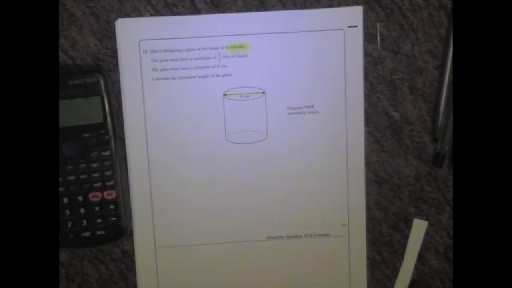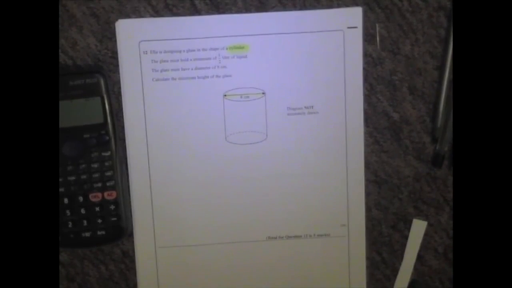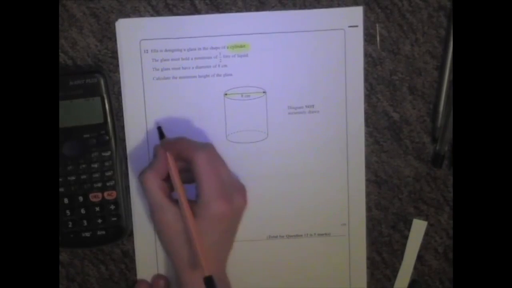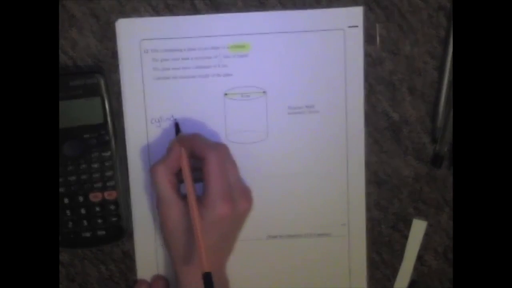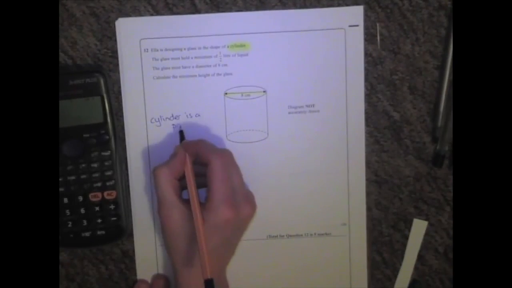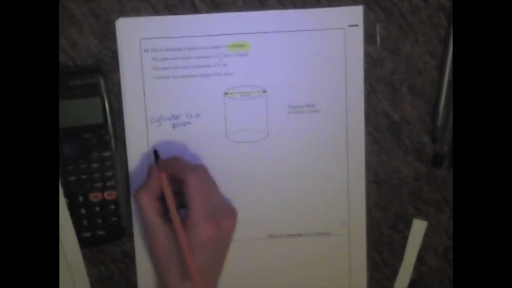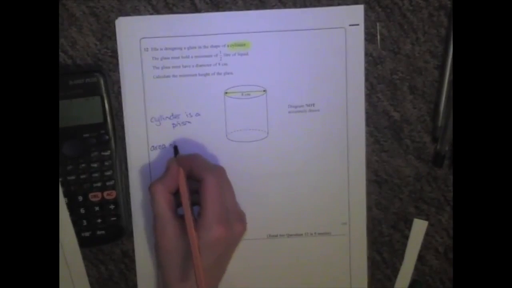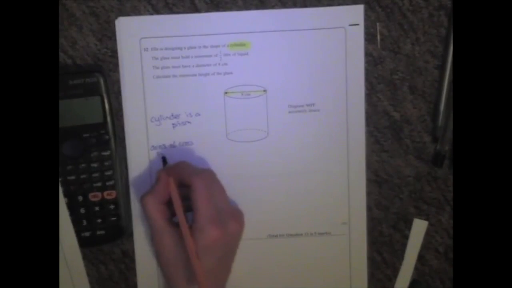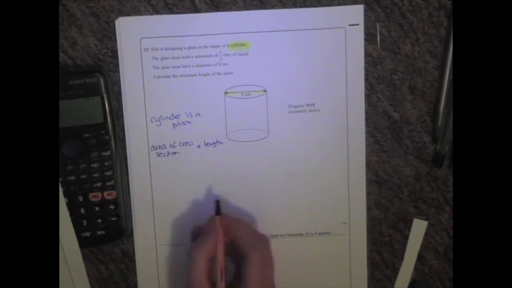So we're looking for it to hold a volume of liquid. So we can use our calculation for volume of a cylinder. Now a cylinder is a special prism. So a cylinder is a prism. Therefore we can go back to our page at the beginning of our exam and find out that the area of a cross section times by the length will give us the volume.